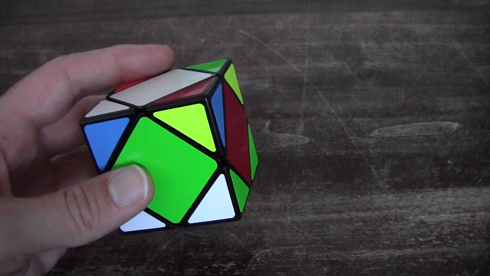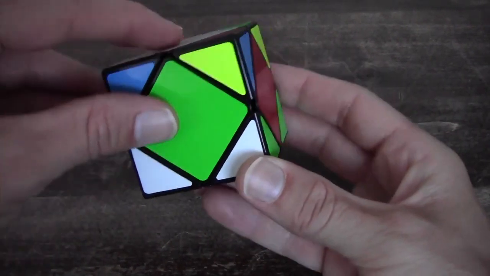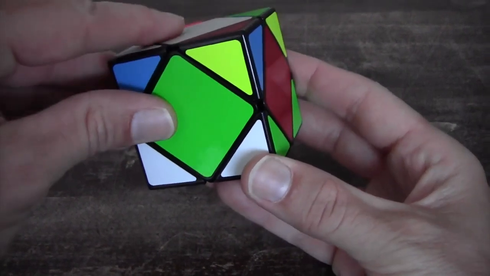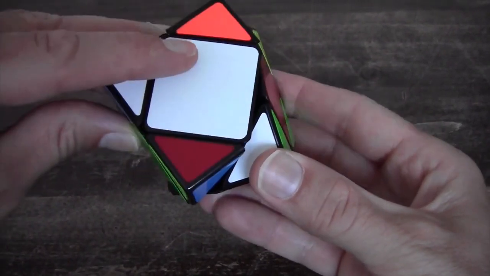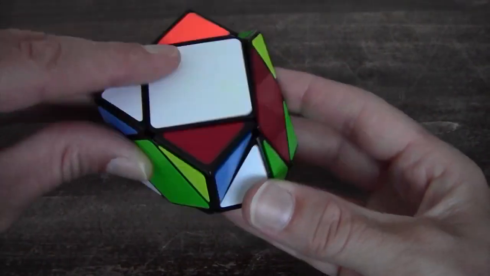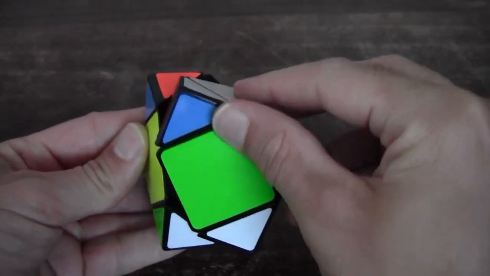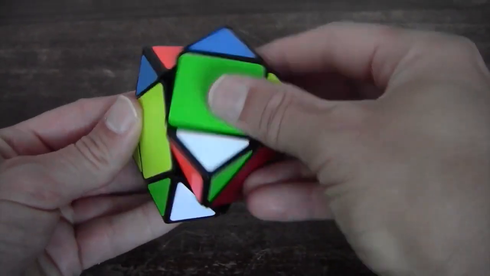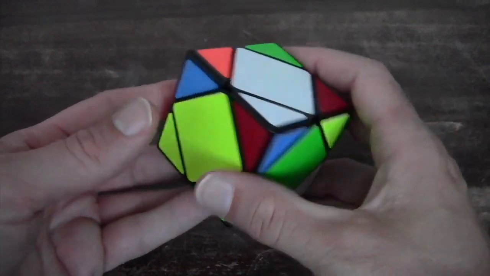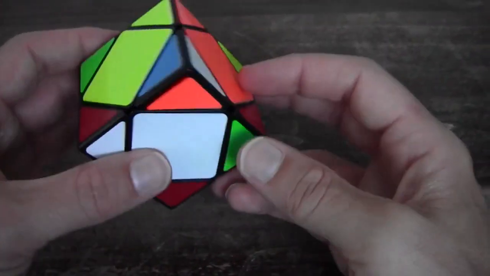First, you need to know the rotations of this cube. So rotating it like this is the left, so this is L and L inverse, and this is R, R and R inverse. So that's an important step before we're going to solve the cube.